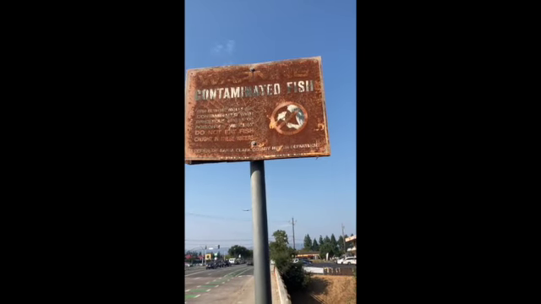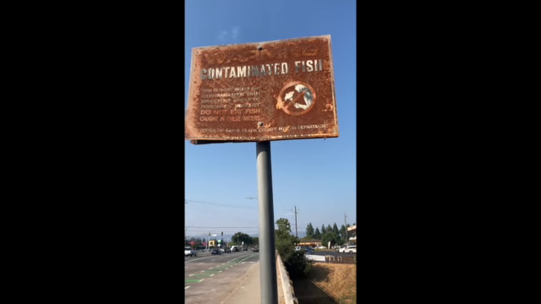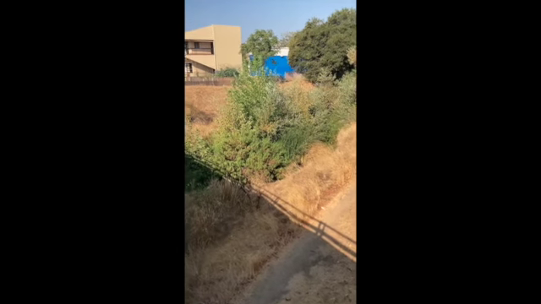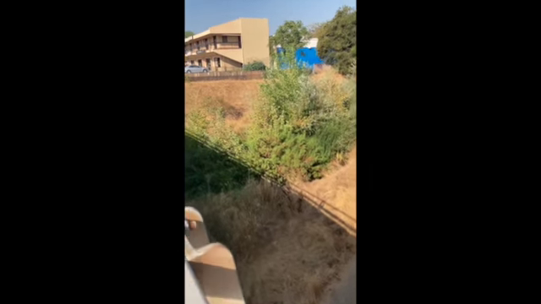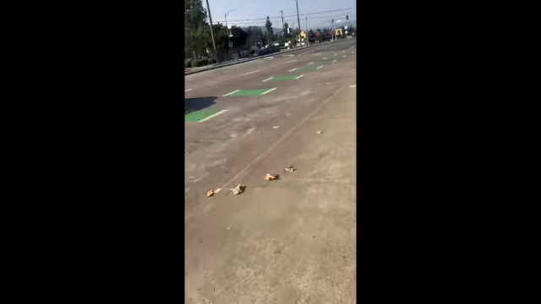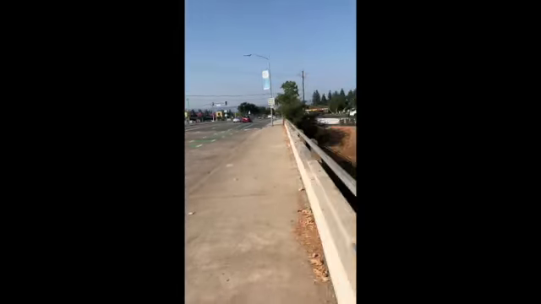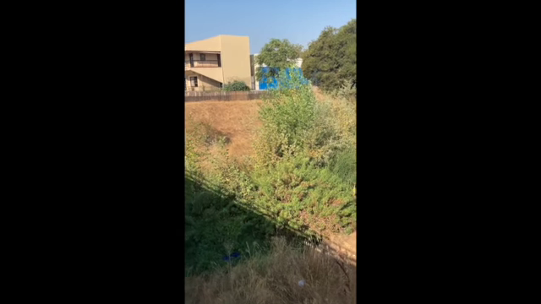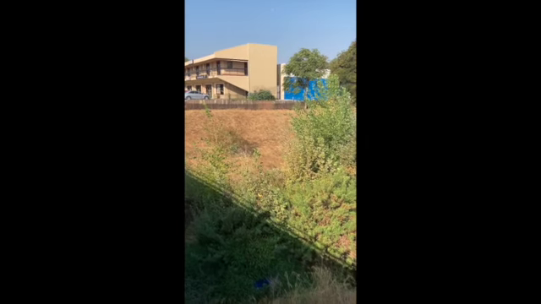So the fish in the Guadalupe River, as well as other riparian areas, riparian zones in the Bay Area, are contaminated with mercury. And the reason why this specific river is contaminated is because if we went upstream that direction, the Guadalupe actually drains what is the former Almaden quicksilver mercury mines.